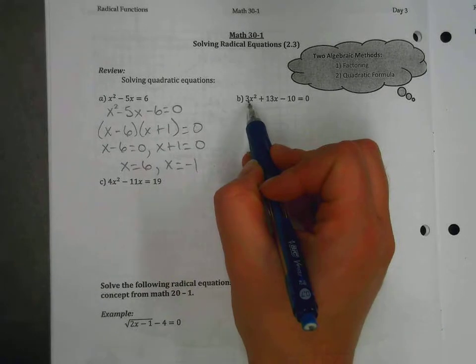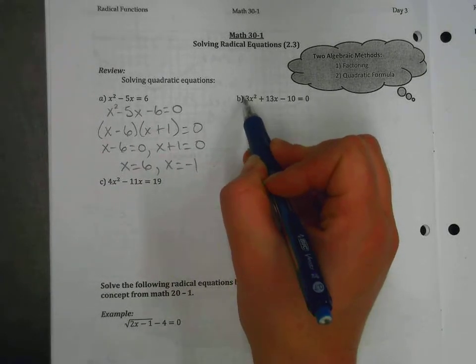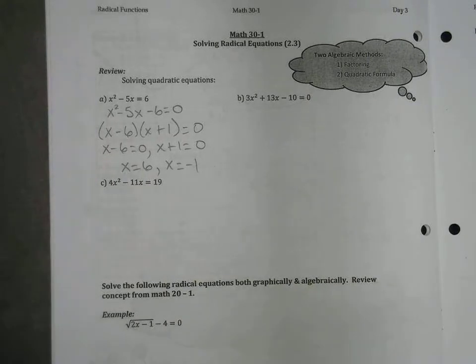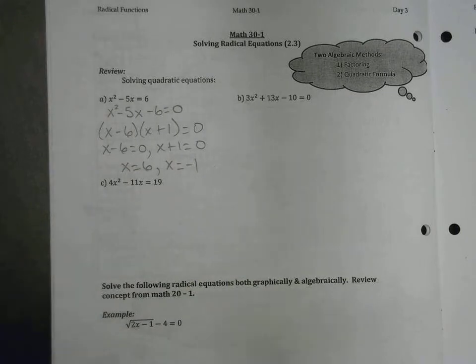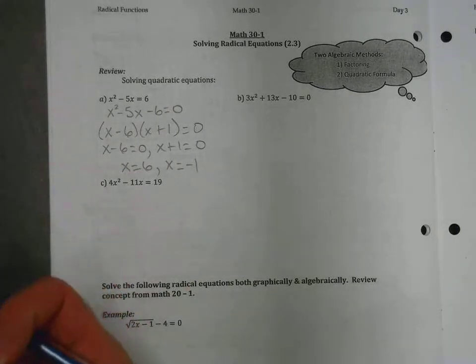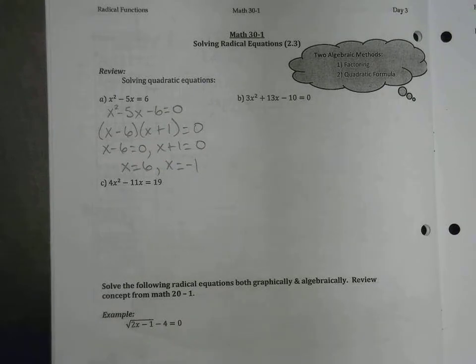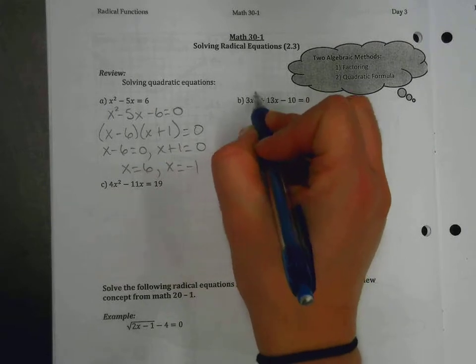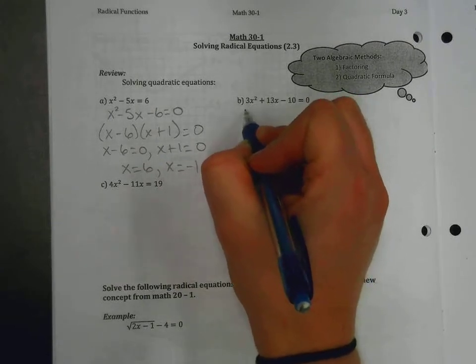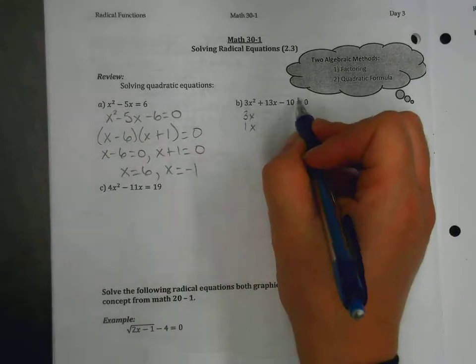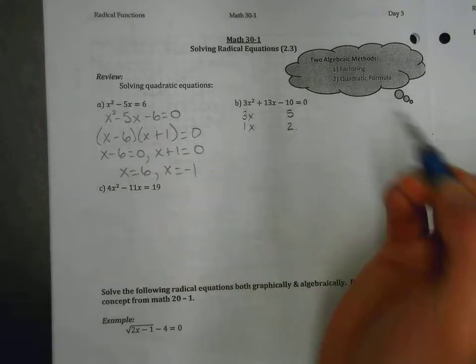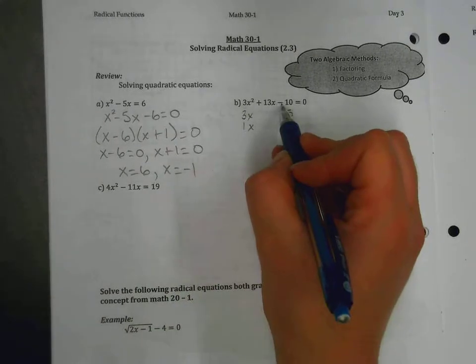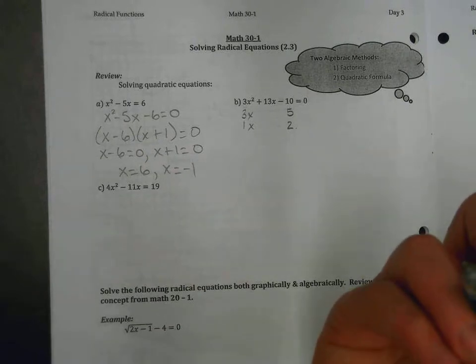What happens when you have an a value in front of your x squared? Same sort of thing. I use a method called the lucky method. If you have used decomposition in the past, then please go ahead and use that method, but I use the lucky method. Basically, I look at this x squared and say the factors of 3x squared have to be a 3x and a 1x. For the factors of 10, and I'm literally guessing and checking, I'm going to write a 5 and a 2 to start. Because this is a negative, I'm kind of thinking subtraction in my head.